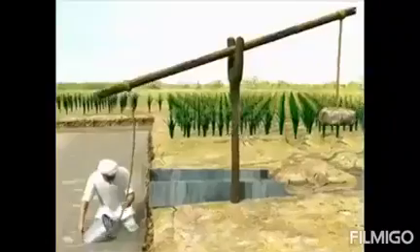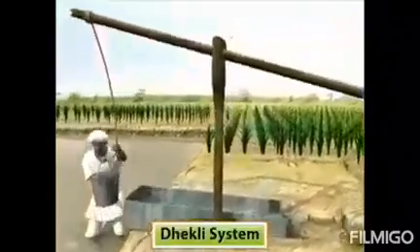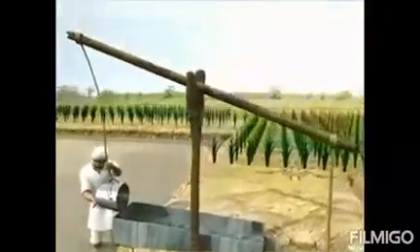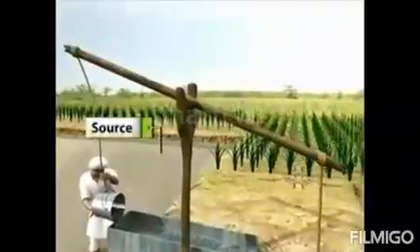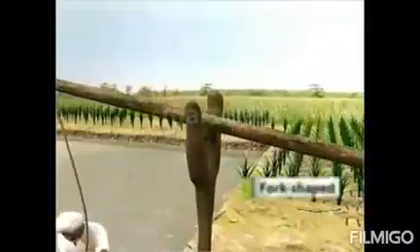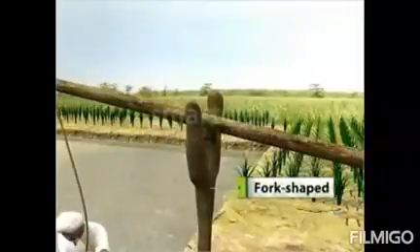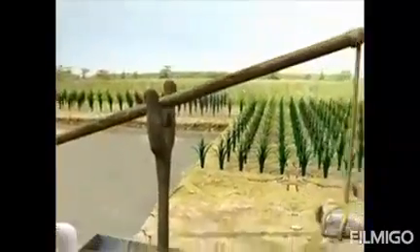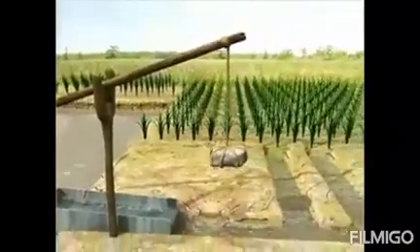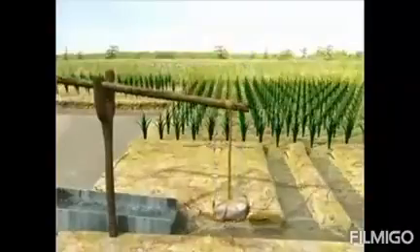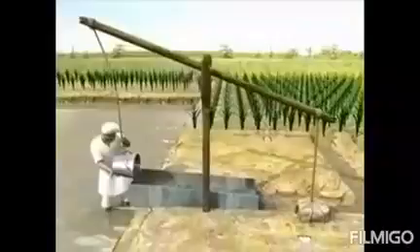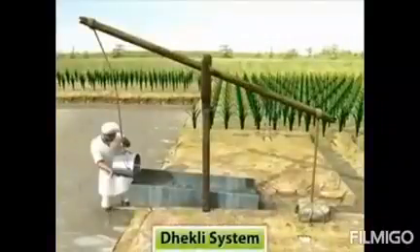In the dhekli system of irrigation, water is drawn from a water source with the help of a log of wood placed on a fork-shaped tree for support. The log is tied to a large stone which acts as a lever. A bucket is tied to the other end of the log.